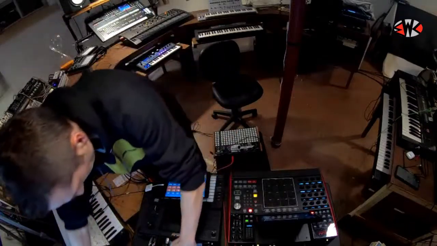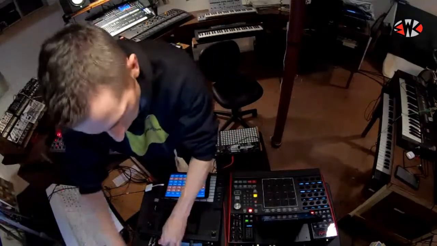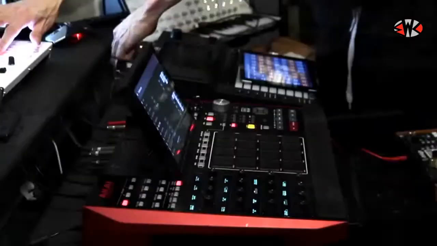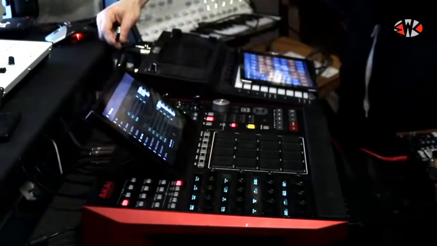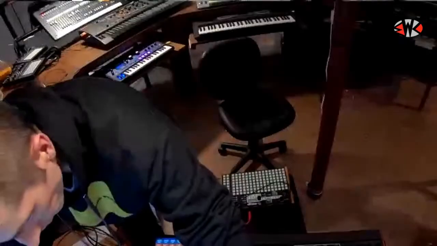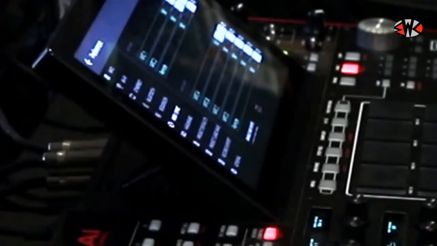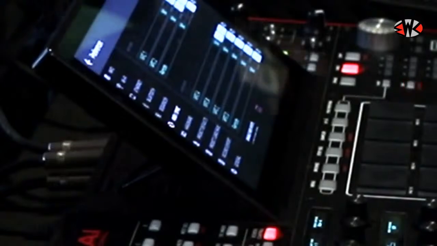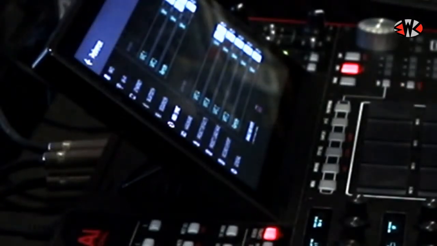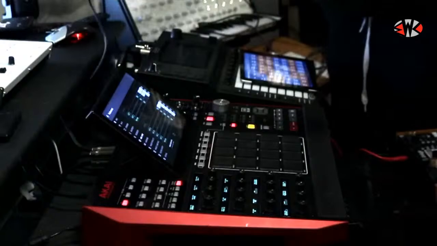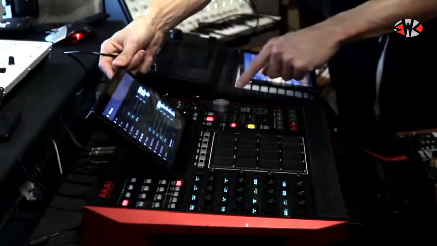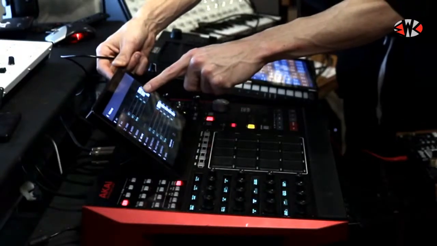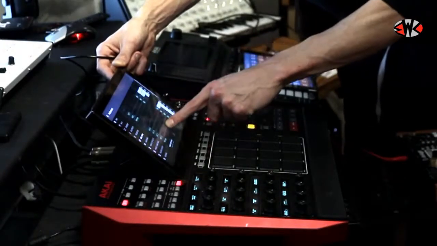Uh-oh. All right, let's check this out. Let me turn this around. Go with that. This is going to be very interesting if this works. Shit. All right, so let's plug in this Mio 10. Right now we've got only a couple inputs and outputs.